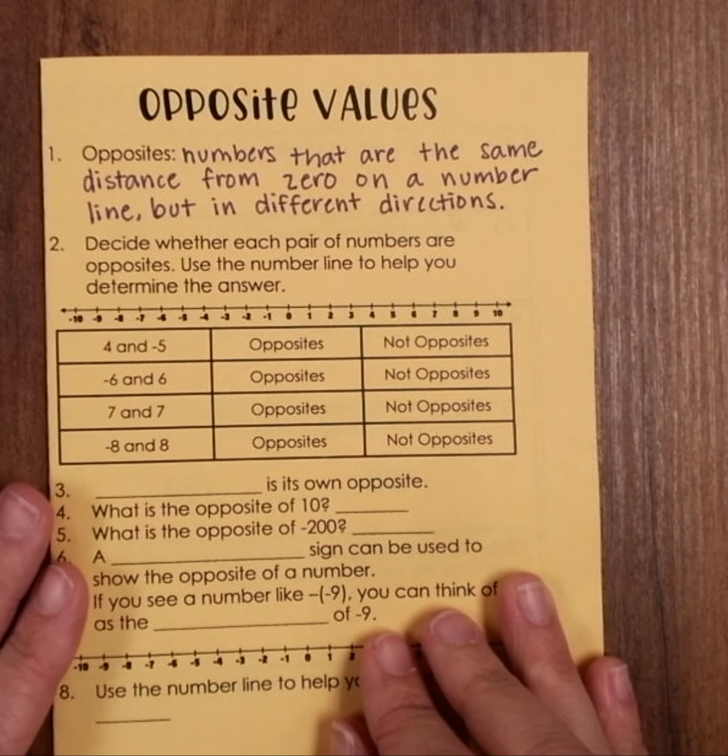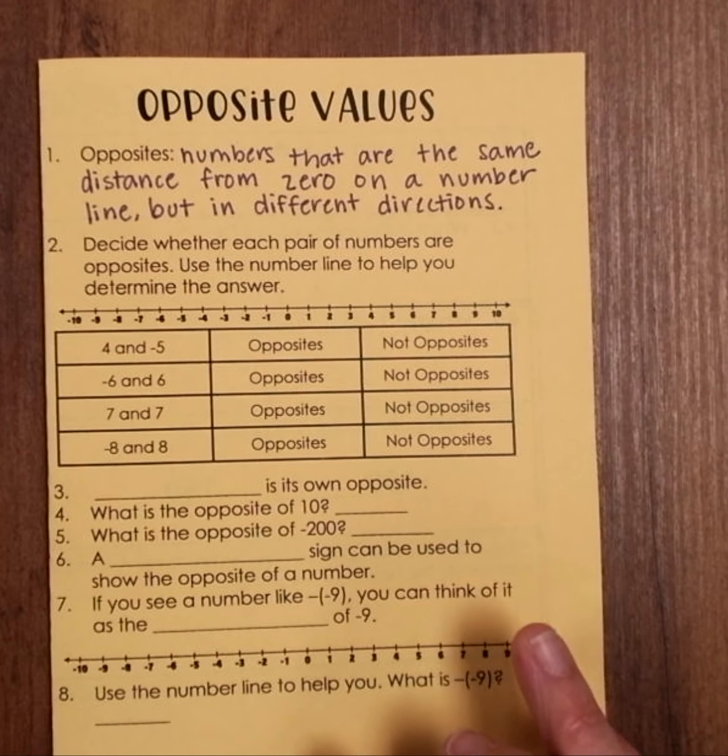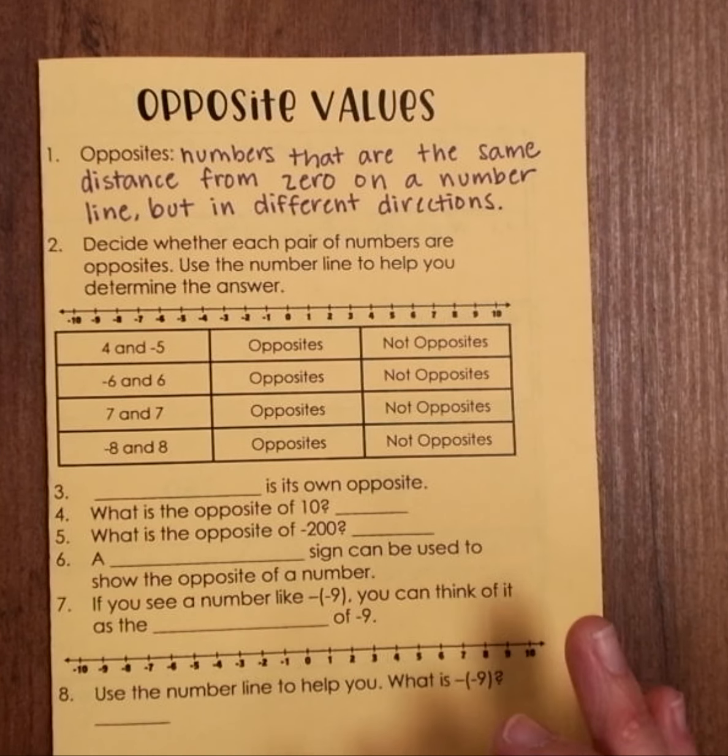Again, opposites are numbers that are the same distance from zero on a number line, but they're in different directions.